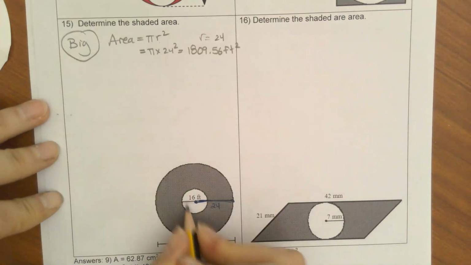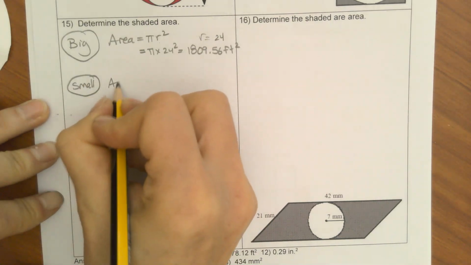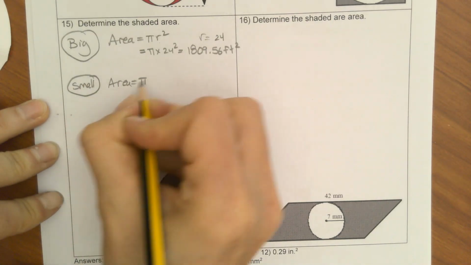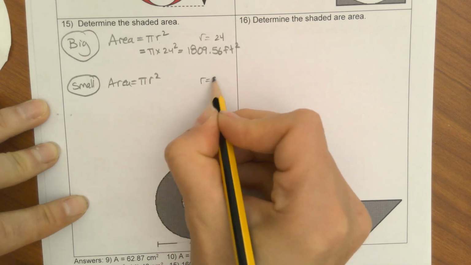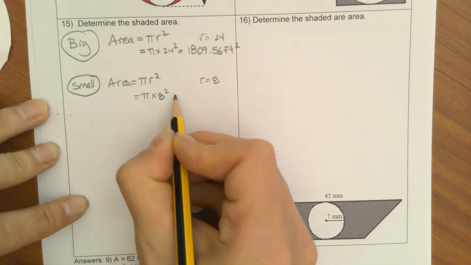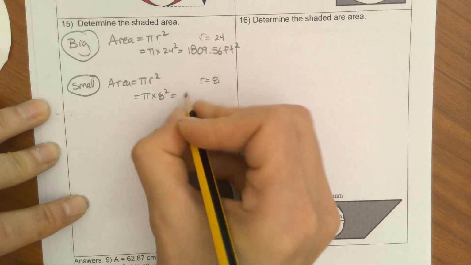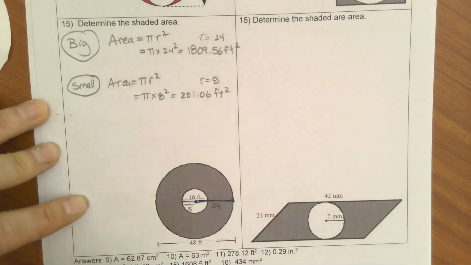Now we want the area of the small circle. And what's the radius? From here to here is 16, so we only want half the distance, which is going to be 8. So our radius is equal to 8. So it's equal to pi times 8 squared, which is equal to 201.06.